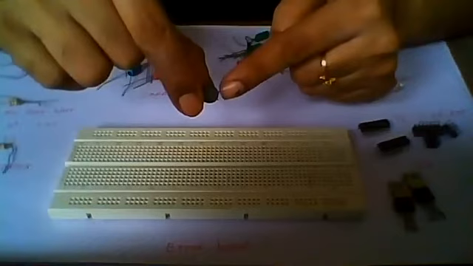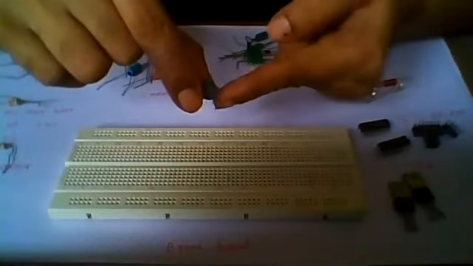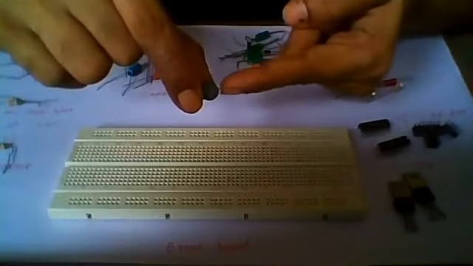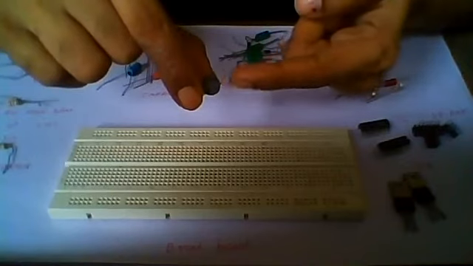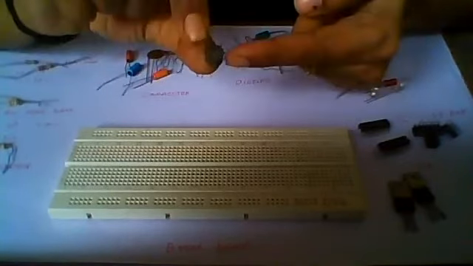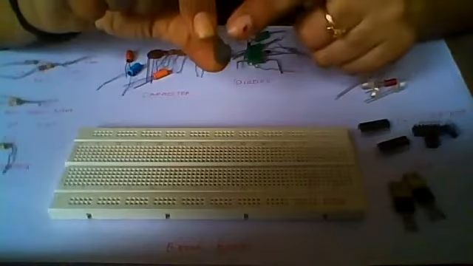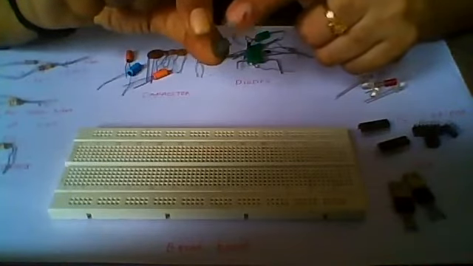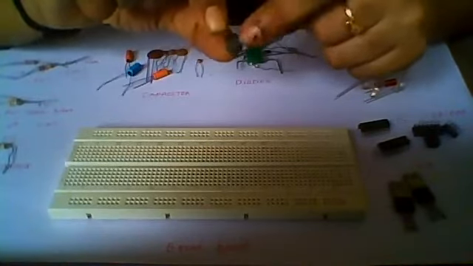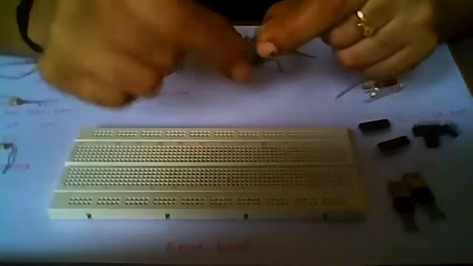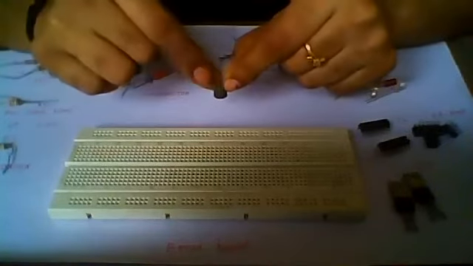Can you see a small projection at this end? So this projection will be used to identify the emitter. So the lead which is near this projection will be the emitter, and the middle one is base, and the next one is collector.